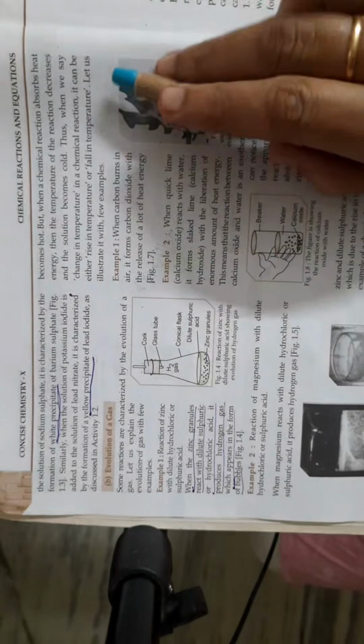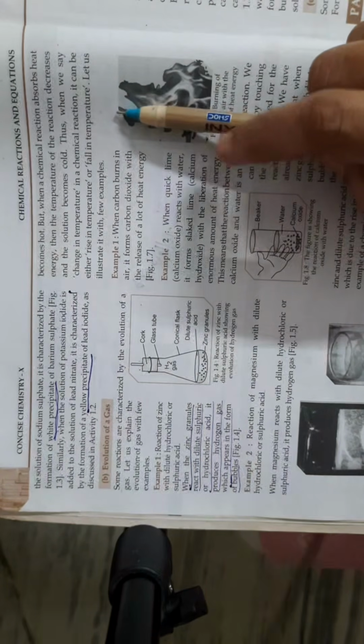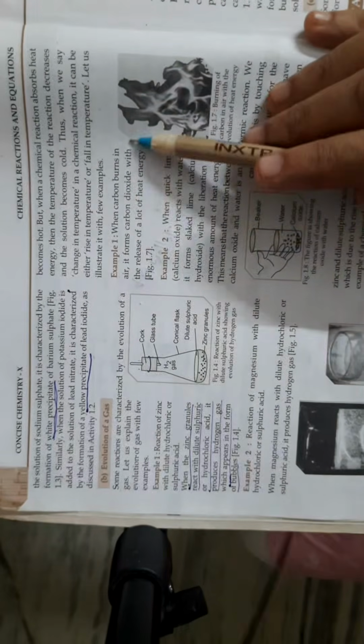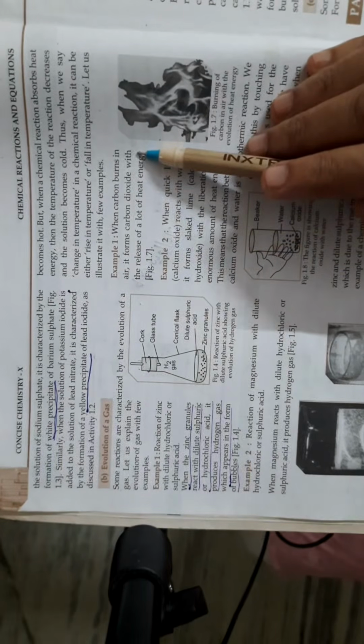So here, endothermic and exothermic is completed. Thus when we say change in temperature in a chemical reaction, it can be either a rise in temperature or a fall in temperature. So the temperature will get increased or it will fall down. Let's illustrate with a few examples. When carbon burns in air, obviously, when something is burned, heat is released. So it forms carbon dioxide with the release of a lot of heat energy. So this is an exothermic reaction as heat is given out.